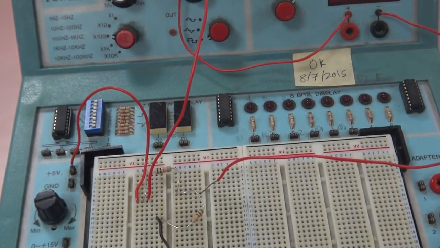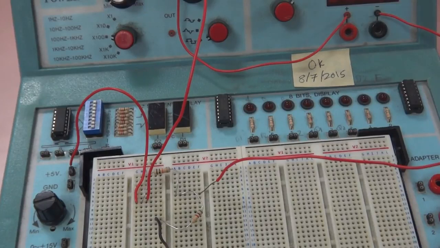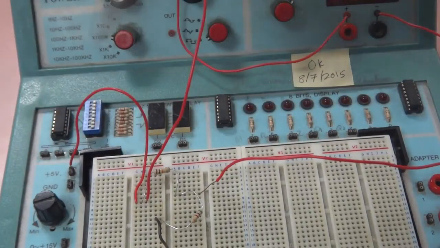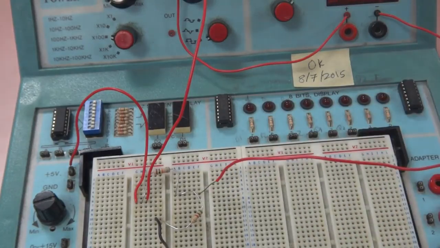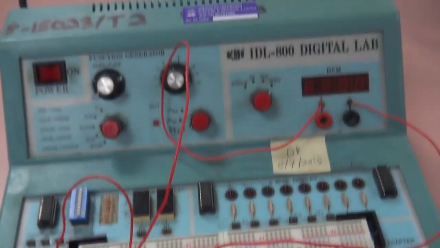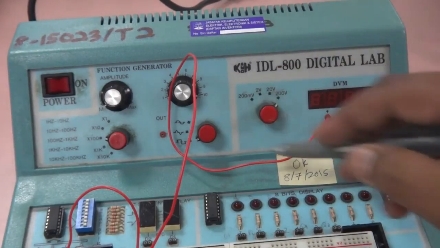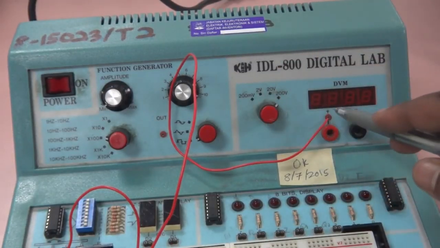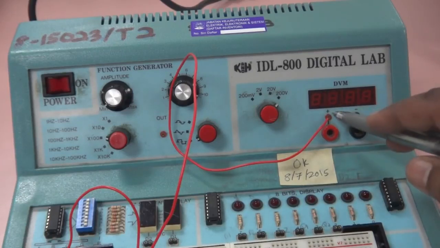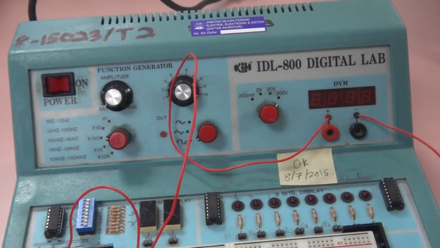Now let's say I want to measure the voltage across my first resistor. So what I can do is use the voltmeter that is provided in the IDL. And if you can see here, there's the plus and minus sign indicated here. So connect it according to the polarity that you want to measure.